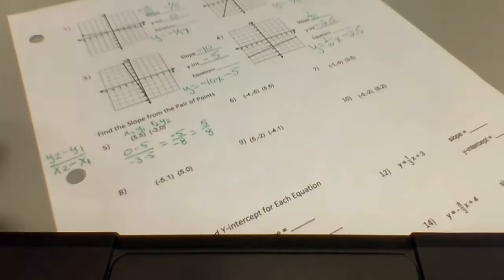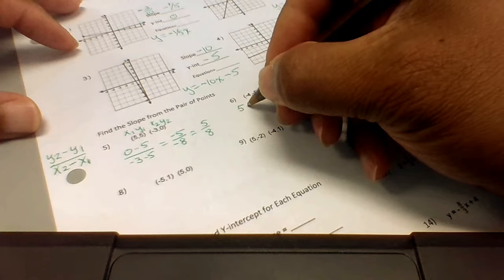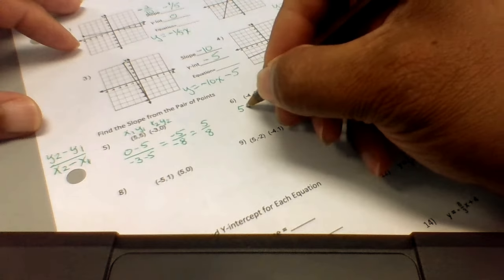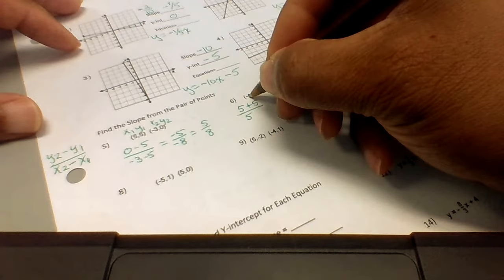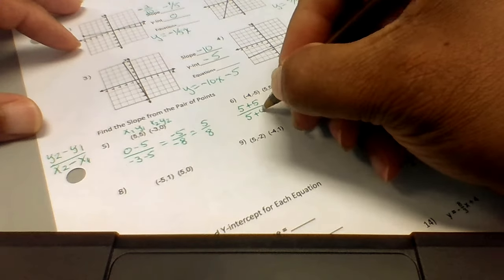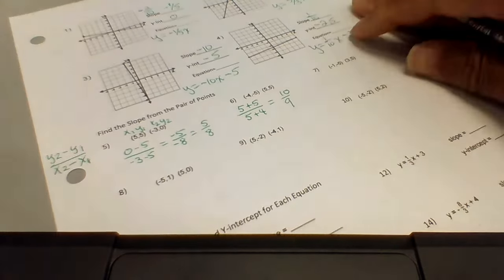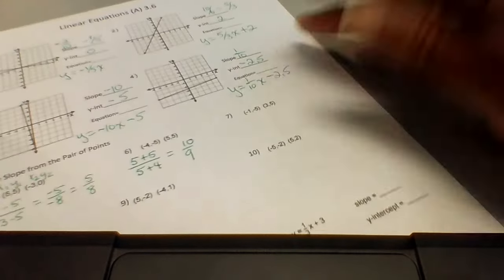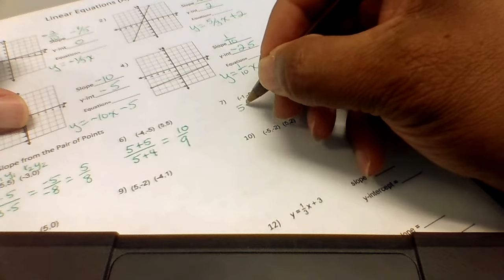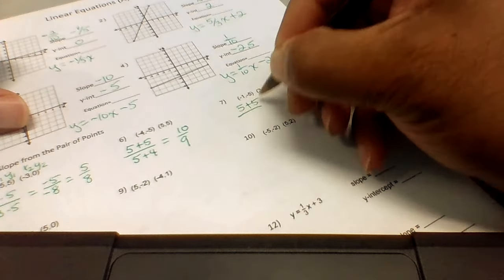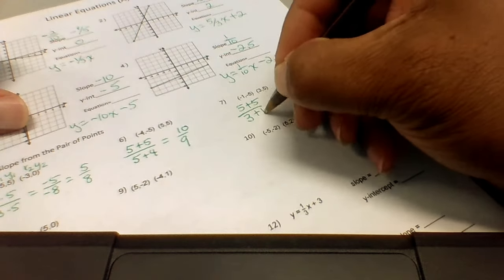Next problem. Setting it up is going to be 5 minus a minus 5, which is going to be a plus 5 then, and 5 minus a minus 4, which is going to be a plus 4. So 10 over 9. Next problem. 5 minus a minus 5, so 5 plus 5, and 3 minus a minus 1, so plus 1.